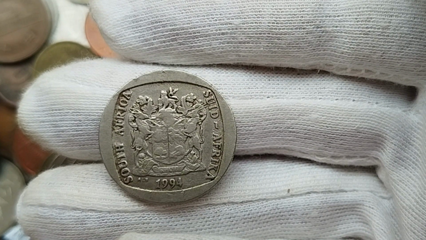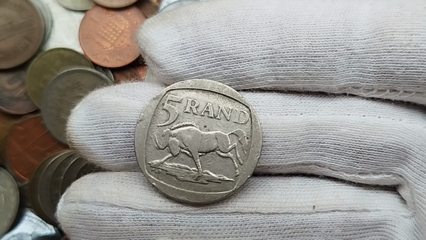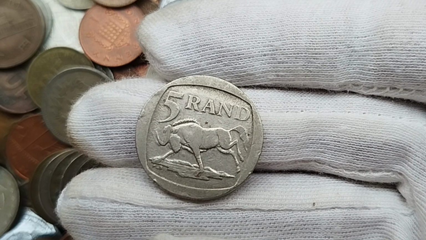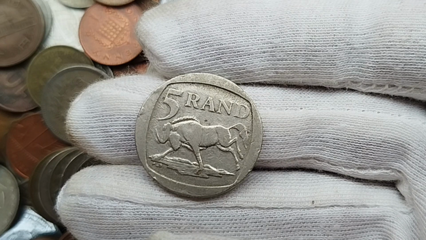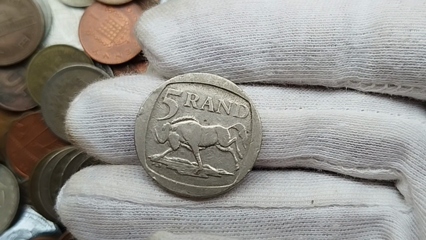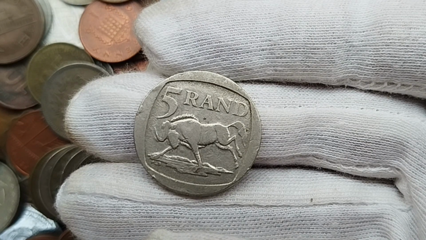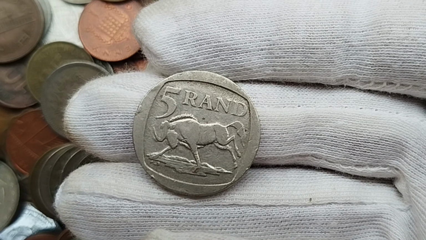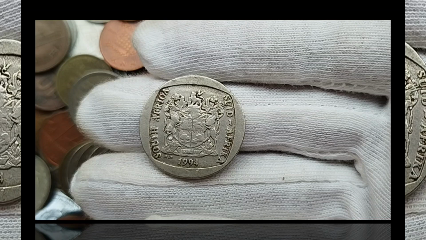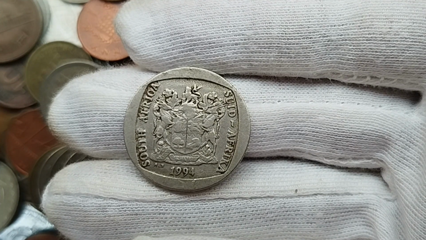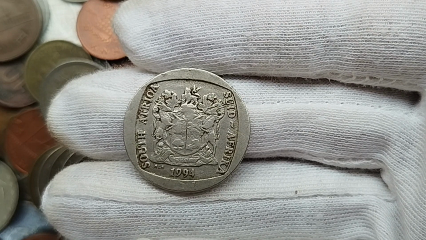Collectability and value. Today, if you're a coin collector or even a casual enthusiast, the 1994 5 Rand is a must-have in your collection. Though it isn't considered extremely rare, its historical importance gives it great numismatic value. In good condition, it might fetch a few dollars, but in uncirculated or proof condition, collectors are often willing to pay much more. Its true worth, however, lies in its backstory. Every coin collector knows it's not always the rarest coins that are the most meaningful, but the ones with the richest stories.